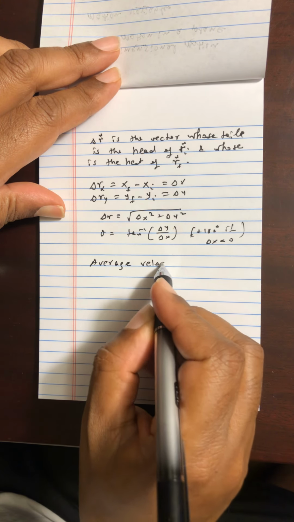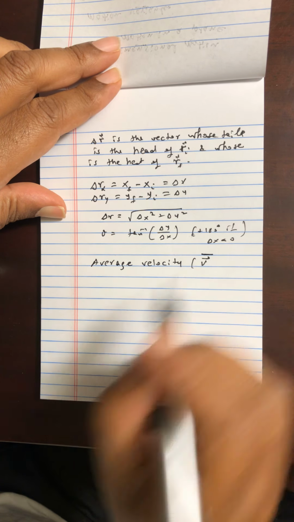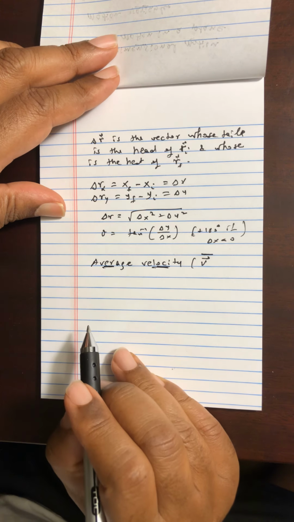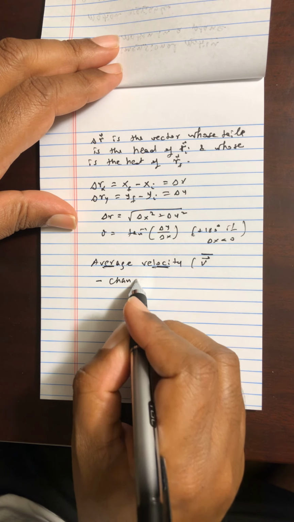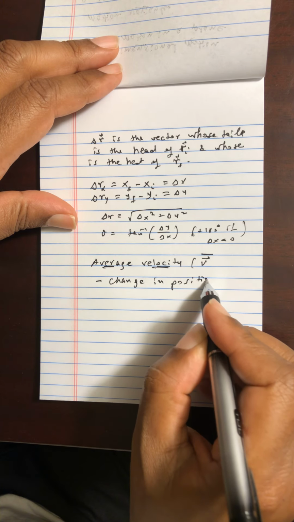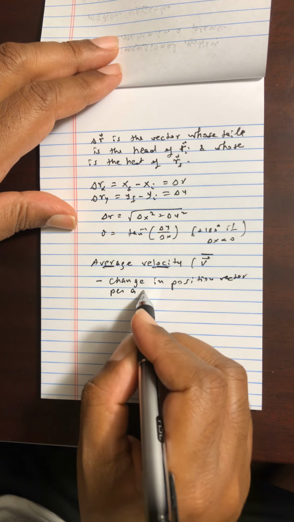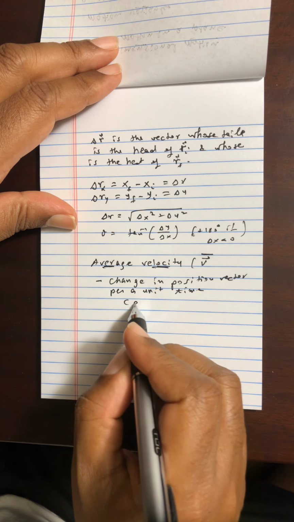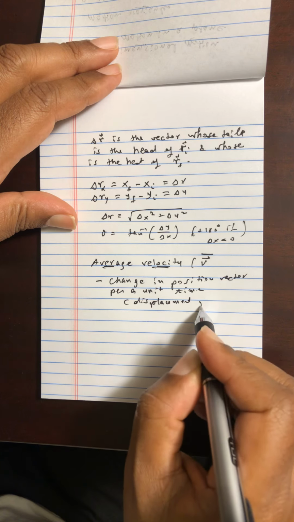Average velocity, and we're going to use, this is a vector and this line means average. So this is change in position vector per unit time. In other words, it is displacement per unit time, okay?